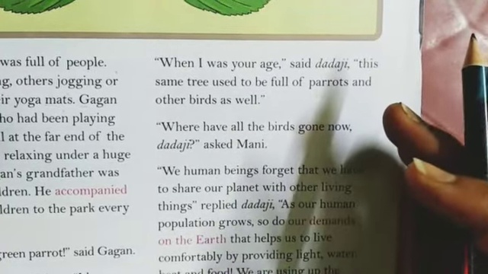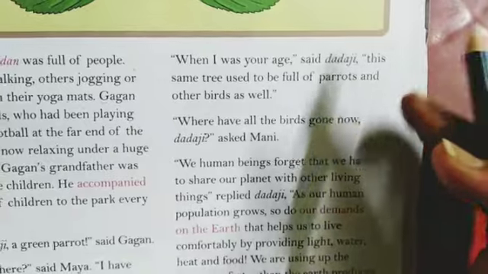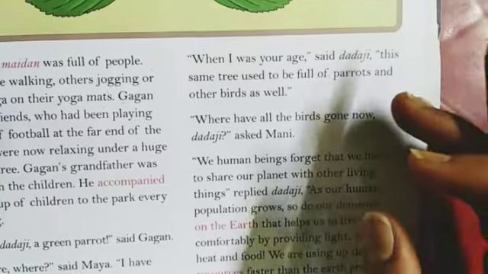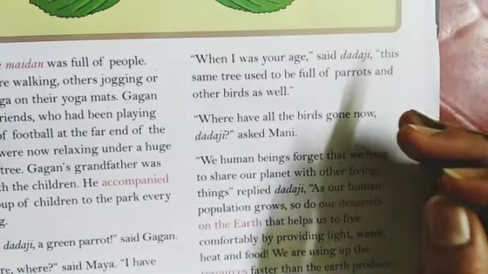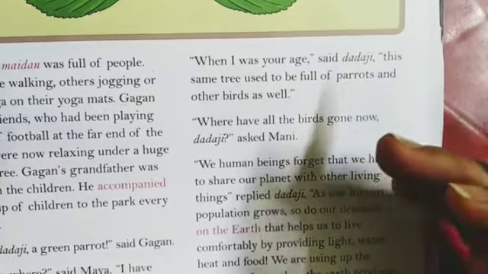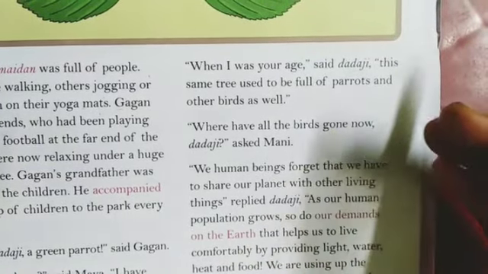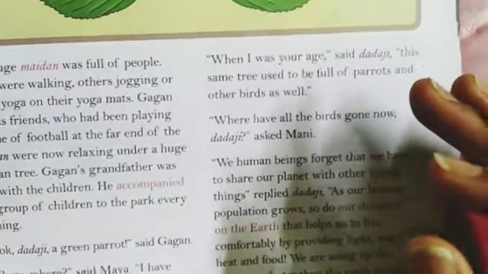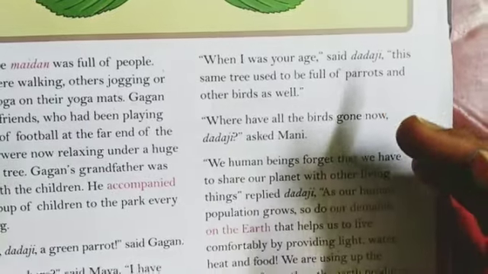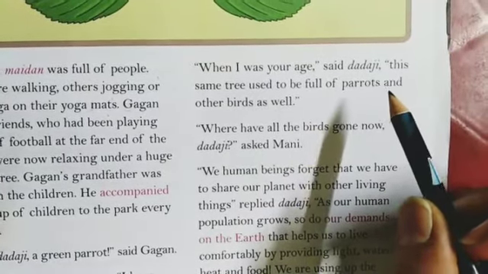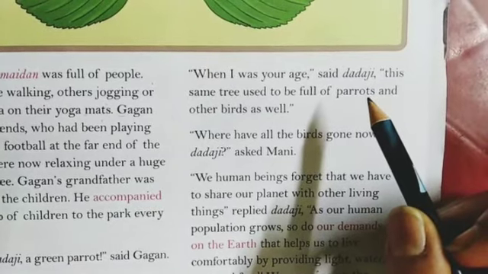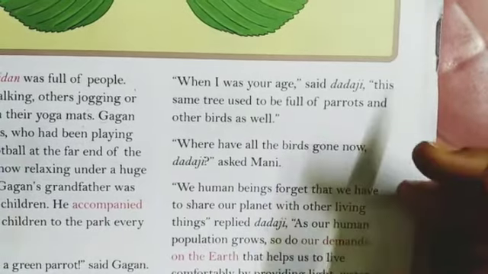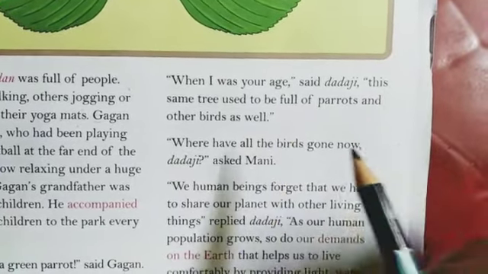Because there was more greenery in that period of time, and in our time now it is not so easy to see many trees here, because many flats, apartments and malls have grown up, and due to urbanization we cannot see many trees. So it is very rare for us to find greenery near our house, or a green parrot sitting on a tree. It is a very rare view.